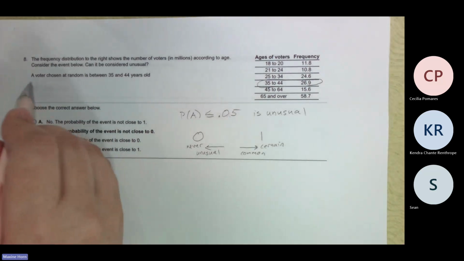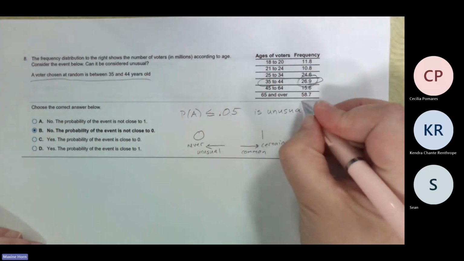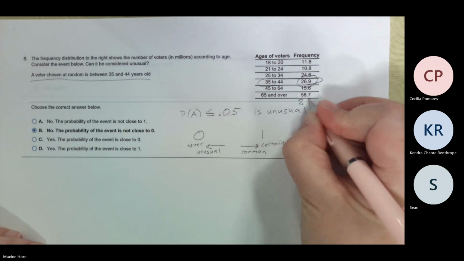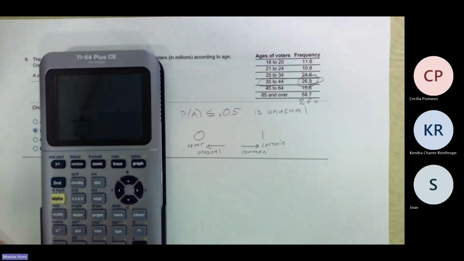Okay, so we need to actually calculate the probability of what they're asking us for, that a voter chosen at random is between 35 and 44 years old, and say, okay, is that less than or equal to 0.05? So how do we do that? We are going to say that we need to do this number over the full sample set, right? So we need to add all of these up. So we're going to do that on our calculator here.